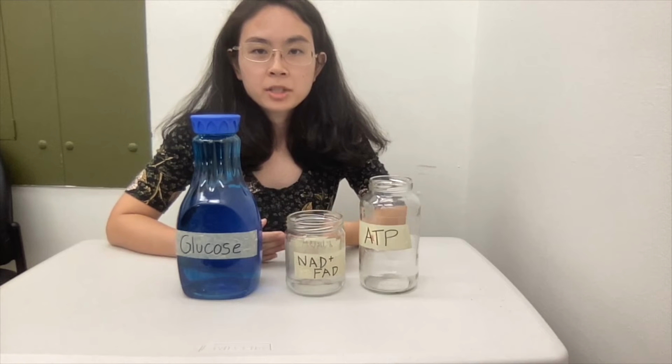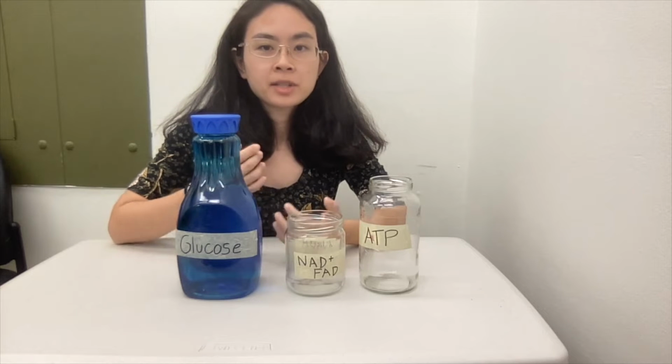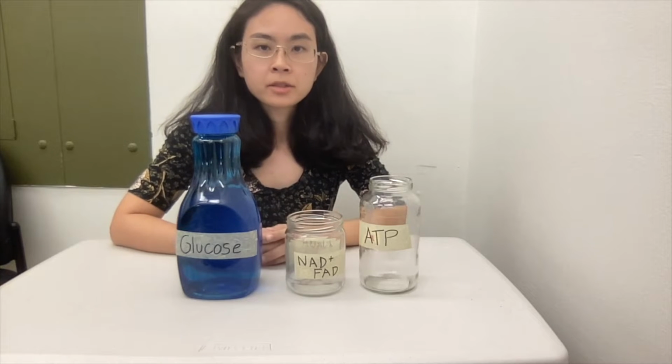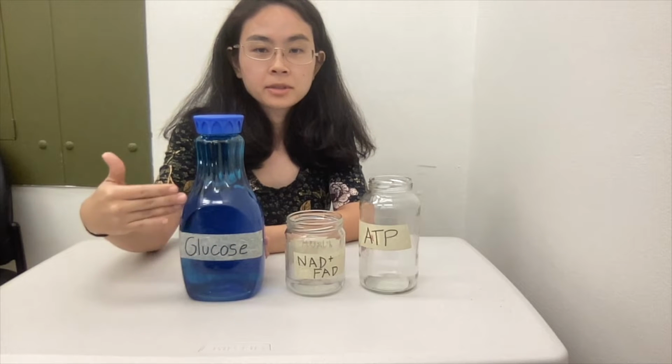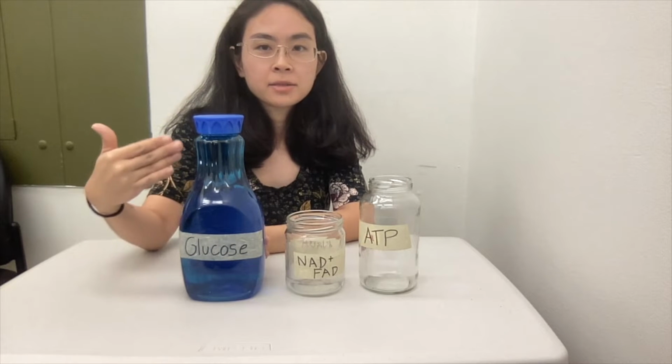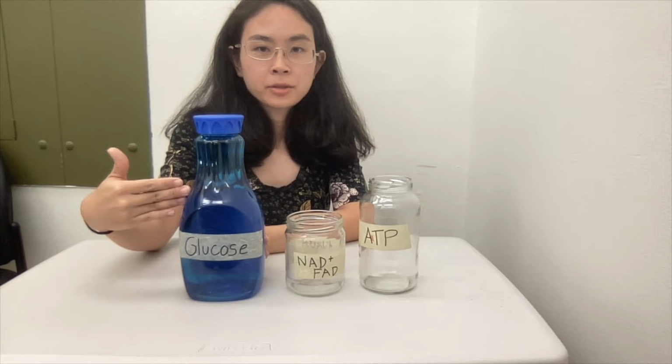This is a demonstration that illustrates what happens to the energy from glucose during cellular respiration. So I've got this bottle of colored water here, labeled glucose. Let's say that this represents the energy that's in glucose.